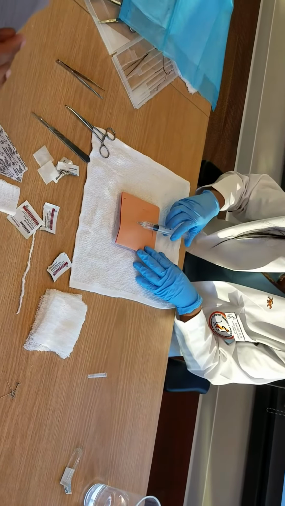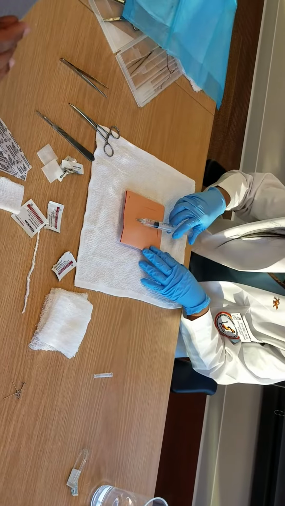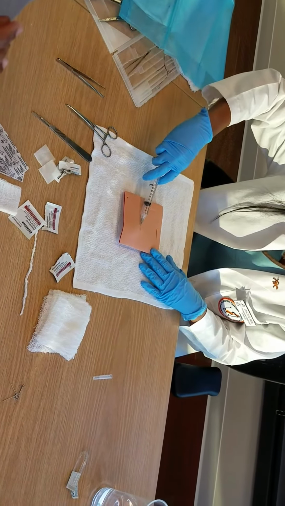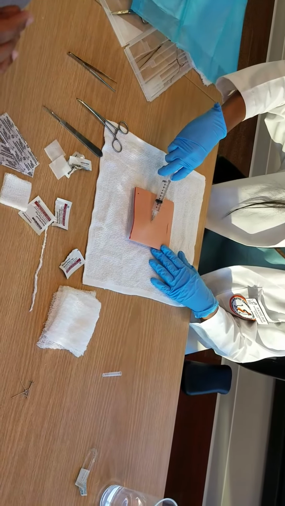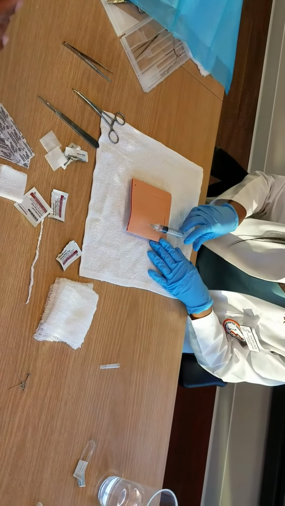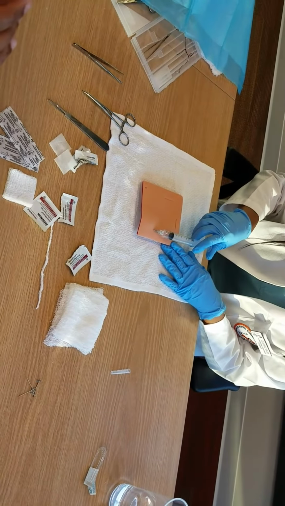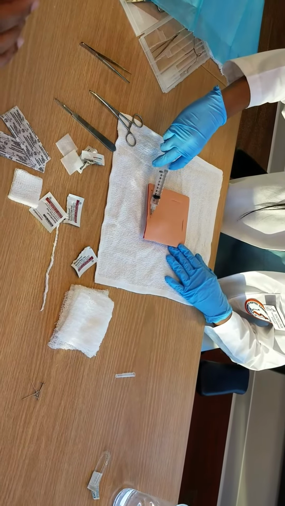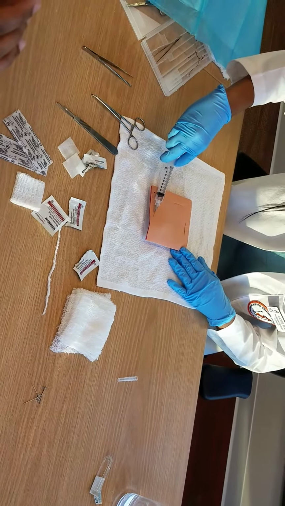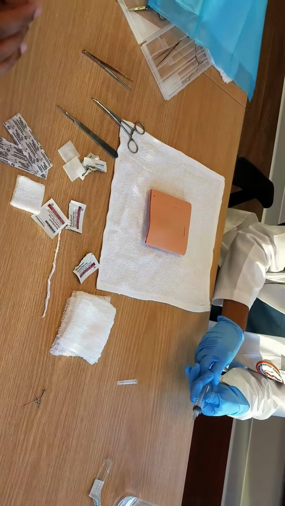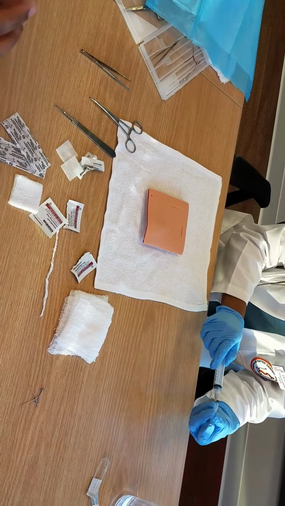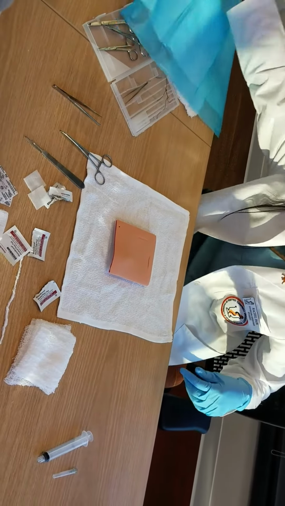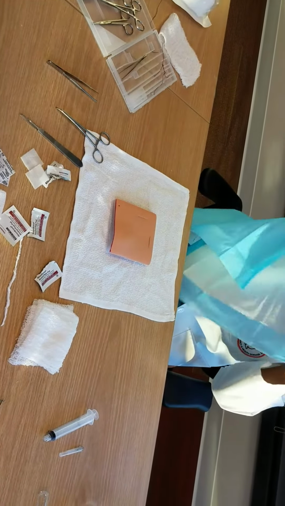Okay, so you want to kind of go around the abscess. I'm inserting in and injecting the lidocaine as I pull out. I have the consent from the patient and they are aware of everything that I'm doing. And the last final side. Alright, and then you want to wait approximately 5 to 10 minutes for the lidocaine to actually take effect. Then we can properly drape the abscess.